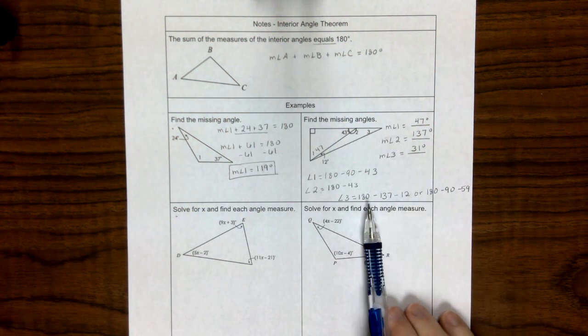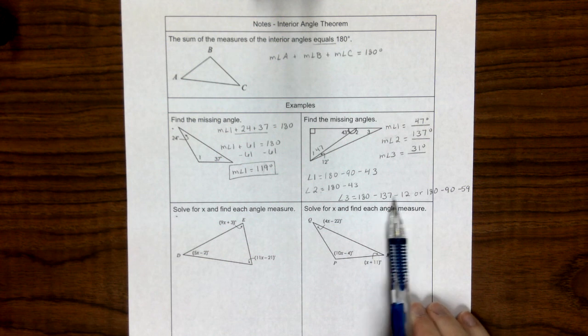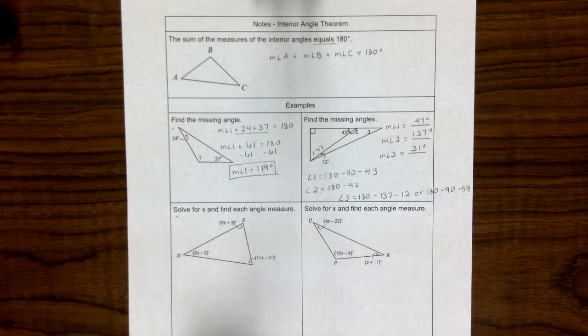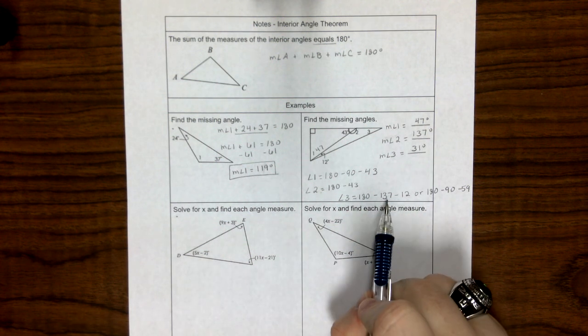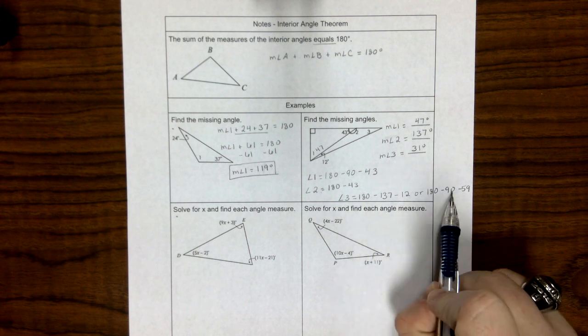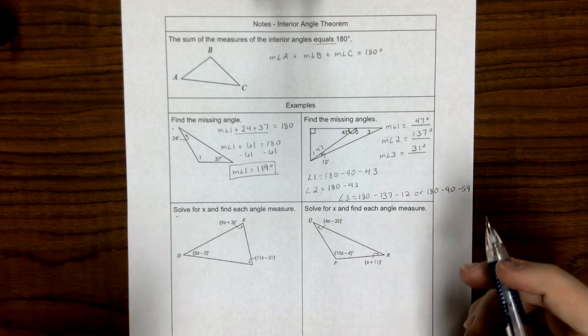So notice that's actually two different ways to get the measure for angle 3. I think most kids see this first way that I did, and I just saw this as I was doing this video. So I threw it in for you.